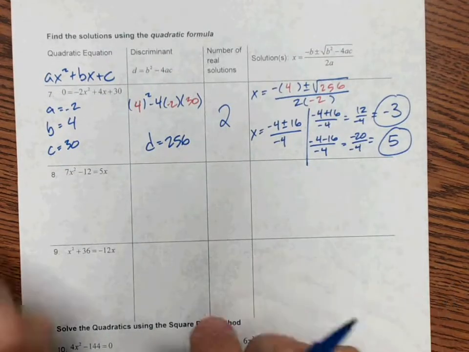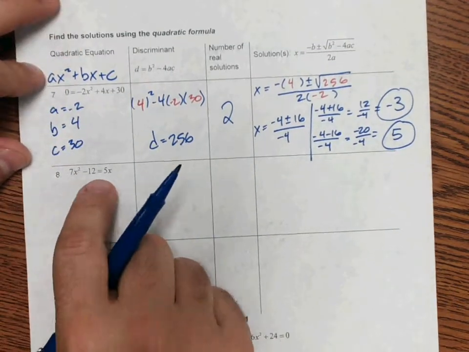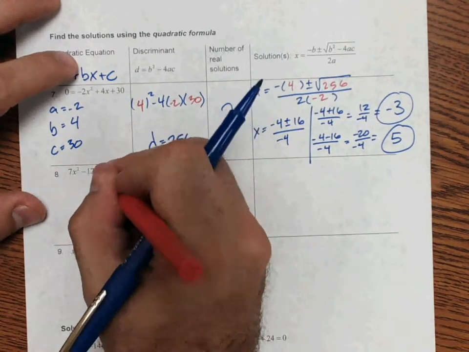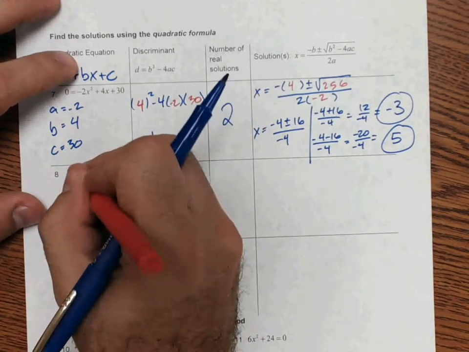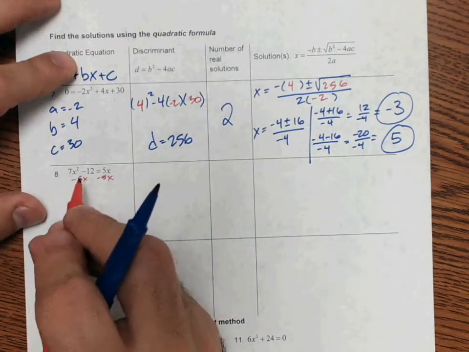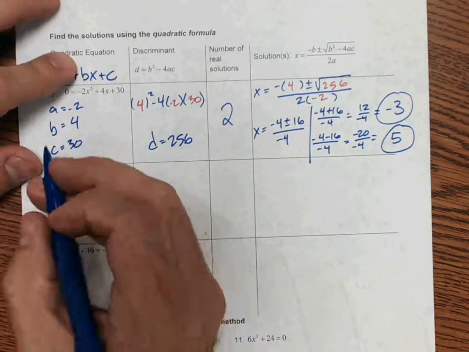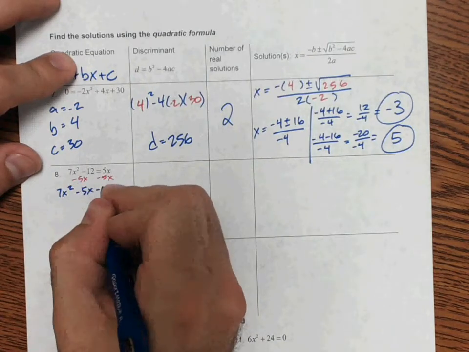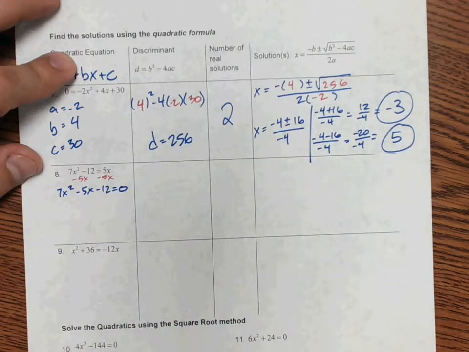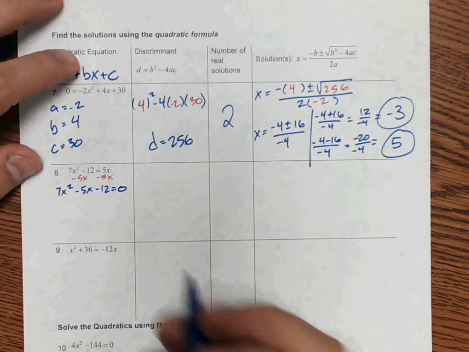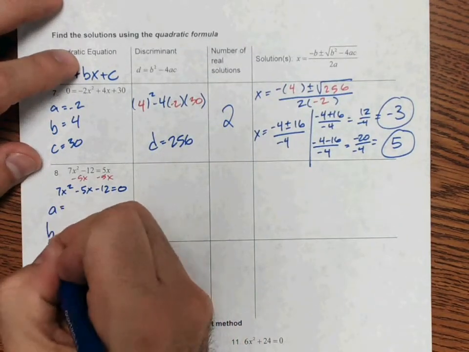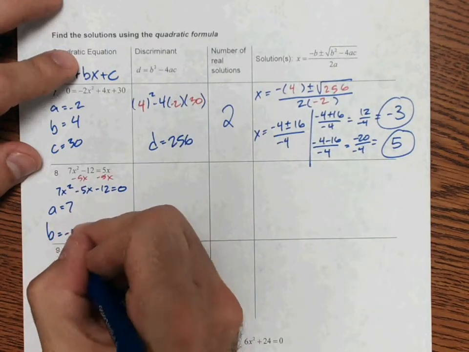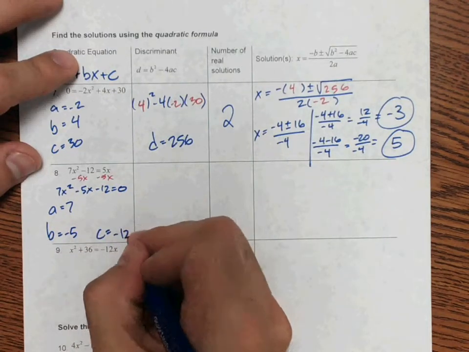Okay. Next question. Now this one is not in standard form because we have equals 5x. We need to move that by subtracting 5x from both sides. It's going to squeeze in between the 7x squared and the -12 over here. It's going to give me 7x squared minus 5x minus 12 equals 0. Then we can go and find our a, b, and c. A is 7, b is -5, and c is -12.